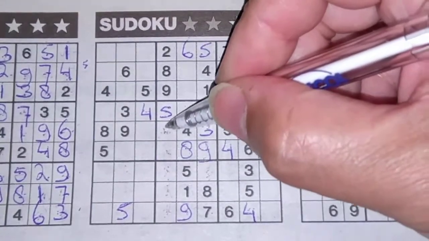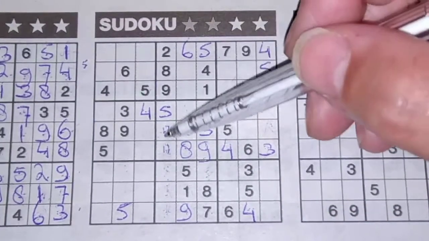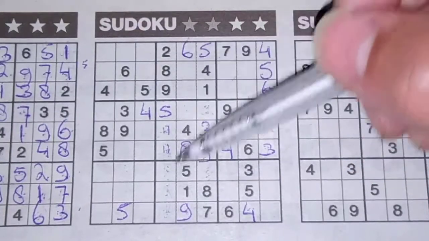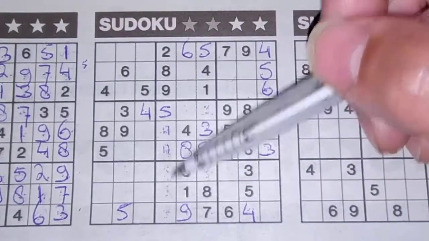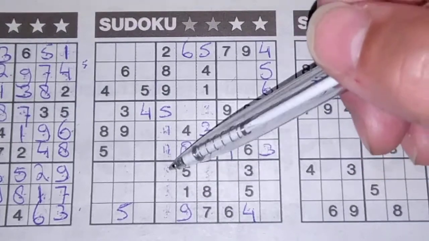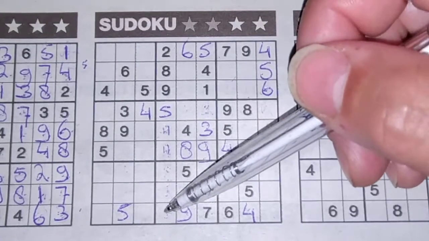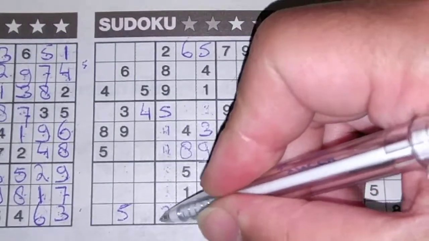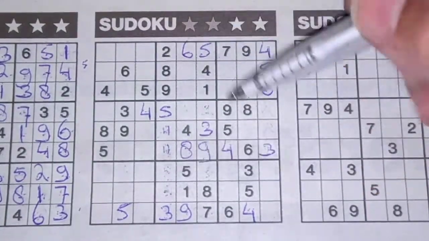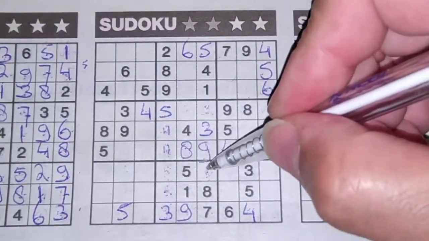I mark them because these are a pair, 1 and a 7. That means the other 3 numbers are 3, 4 and 6. The 1, 2, 3 is missing, the 4 is missing, and the 6 is missing. And look, we have a 4 and a 6 here. So 1 digit left here for the 3. So here the 6 and the 4. That means 1 digit left in this big square, a 6 and a 4. This should be a 2.